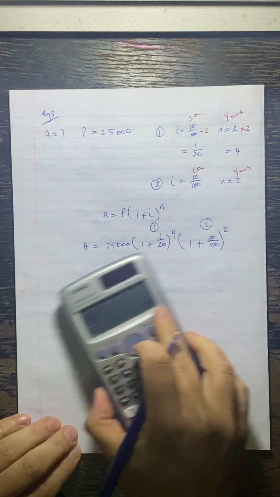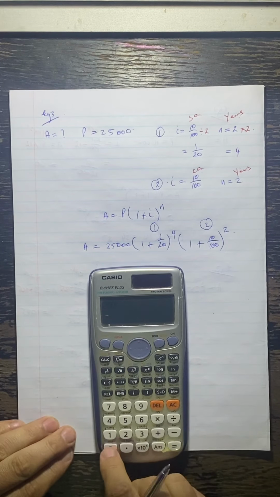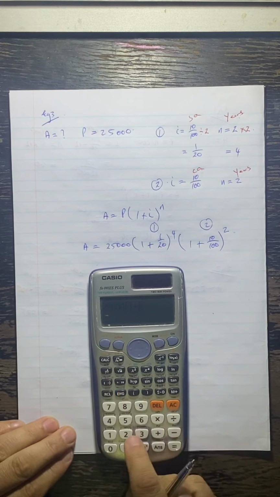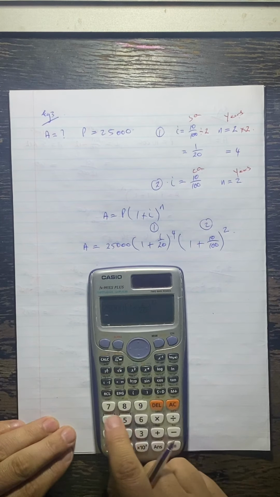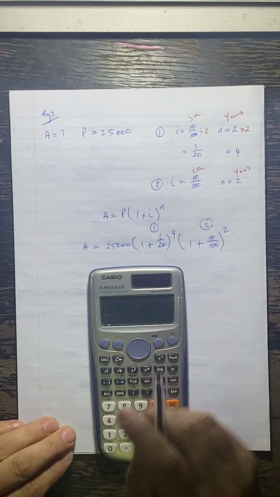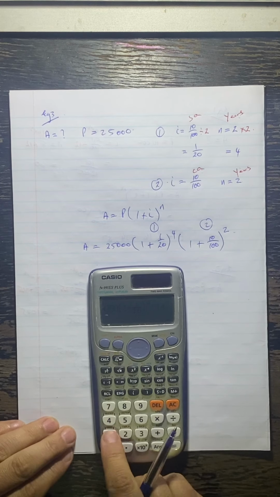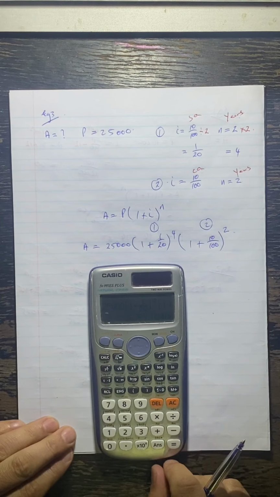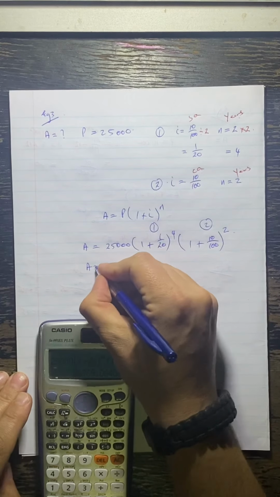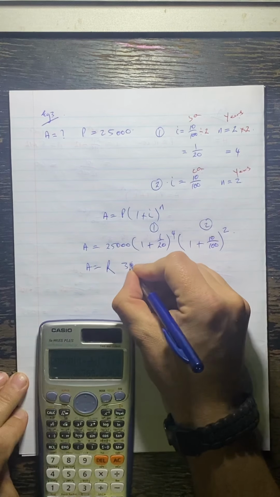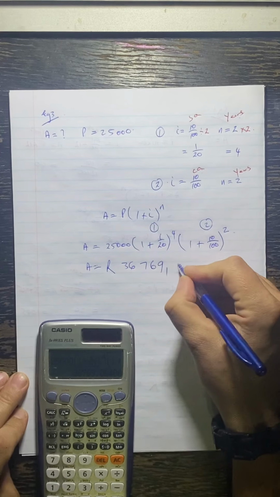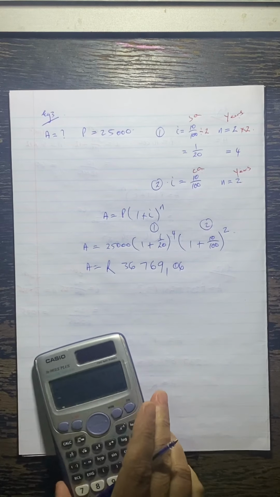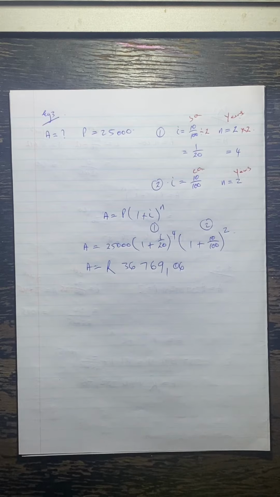All right. We can just plug that on the calculator. So we get 25,000 times (1 plus 1 over 20) to the power of 4. Then our next interest, (1 plus 10 over 100) to the power of 2. And we get a final amount of 36,769 Rand and 6 cents. Okay. And that is it. That's how we tackle a question like that, guys.